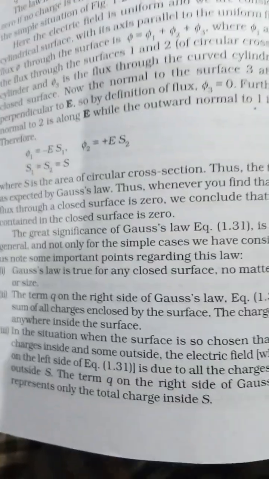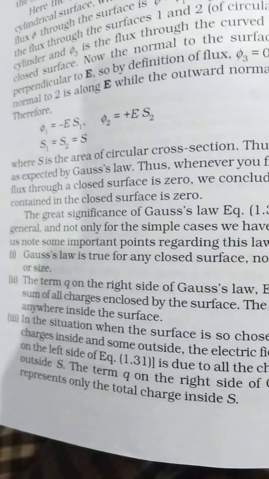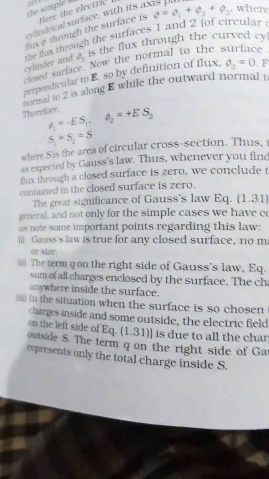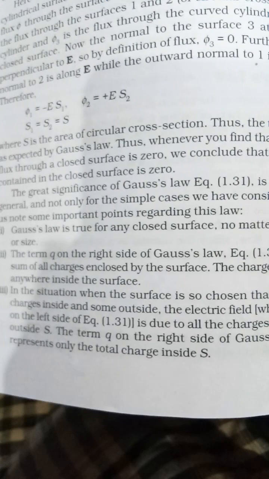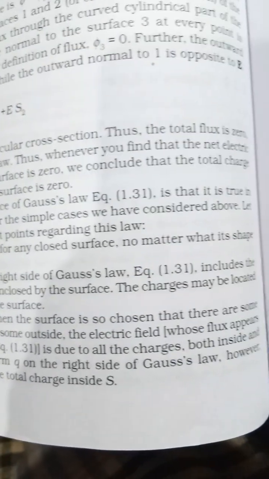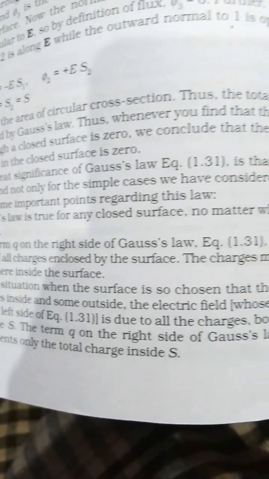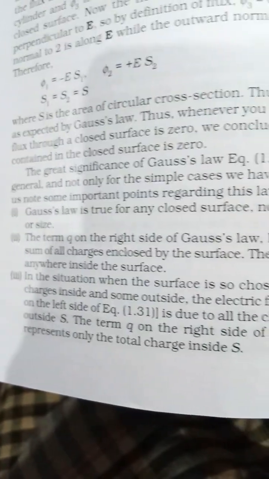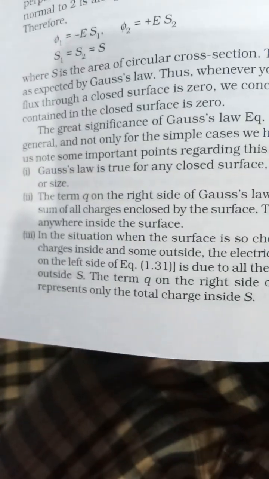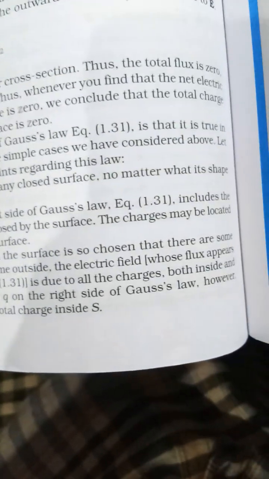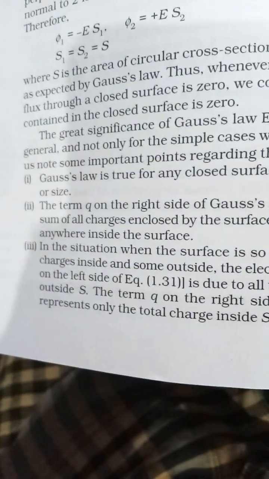Thus wherever you find that the net electric flux through a closed surface is 0, we conclude that the total charge content in the closed surface is 0. The great significance of Gauss law, equation 1.31, is that it is true in general and not only for the simple cases we have considered above. Let us note some important points regarding this law. Kindly memorize these facts. Gauss law is true for any closed surface, no matter what its shape or size.